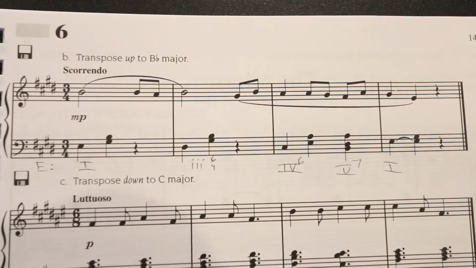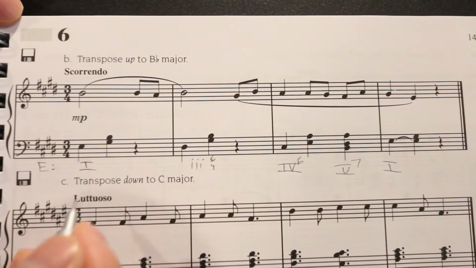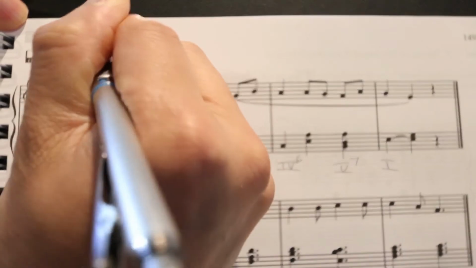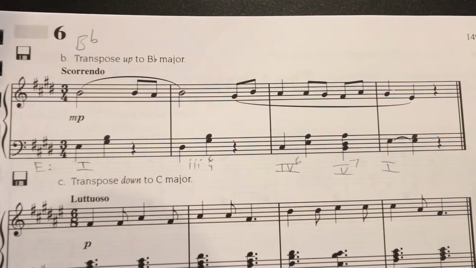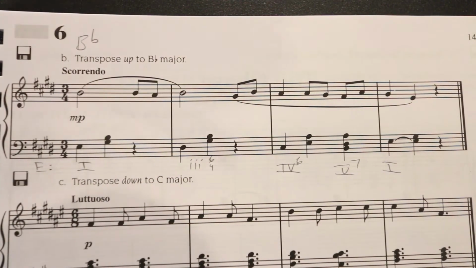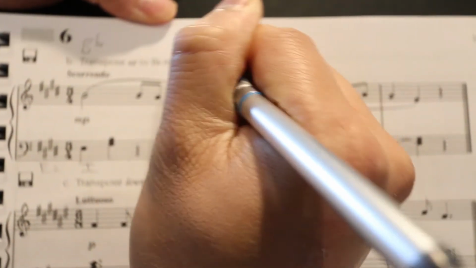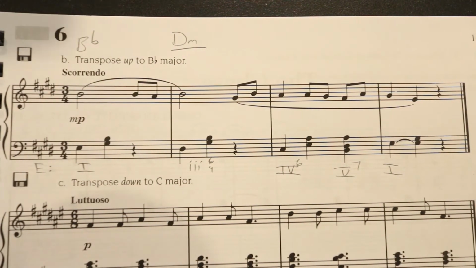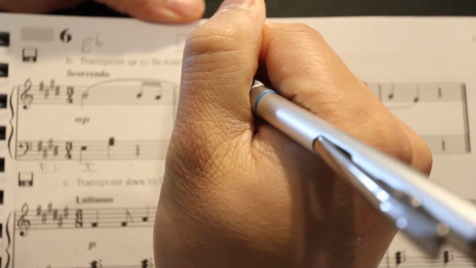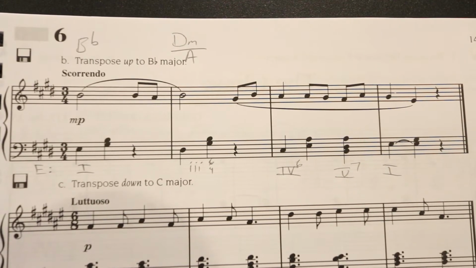So now we're going to transpose that to the key of B flat major as indicated. In the key of B flat major, what's the 1 chord? Well, that's B flat major. So I'm going to write that as a lead sheet symbol. Second bar, the minor 3 chord in the key of B flat. Well, minor 3 would be D minor. So I'm going to write D minor, and it's inverted, so D minor over the fifth of D minor, which is A. So that's a D minor over A chord.